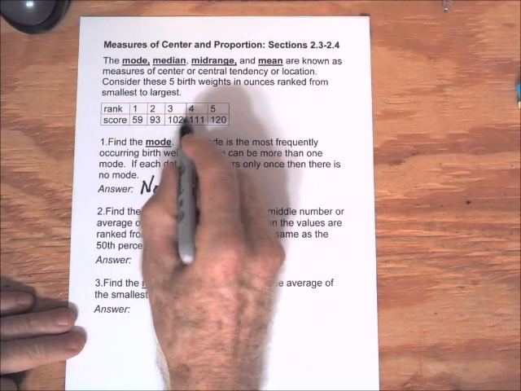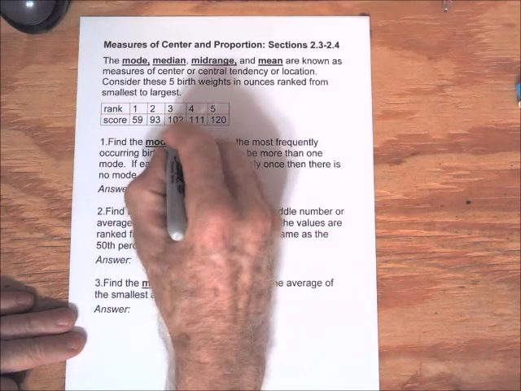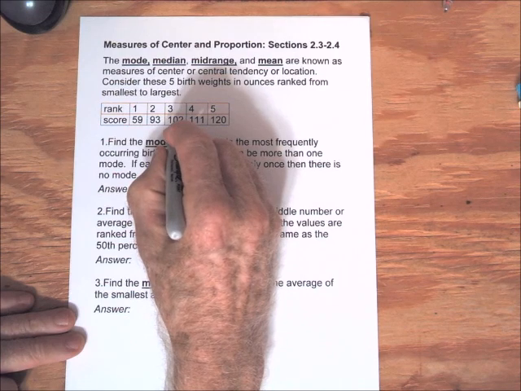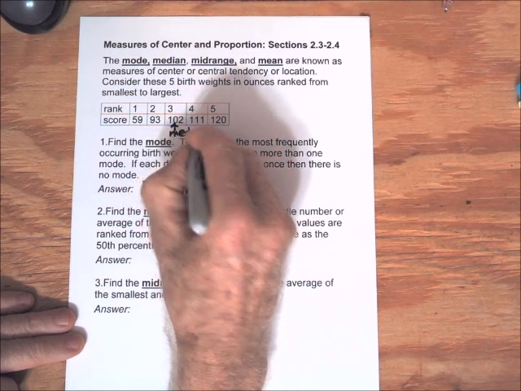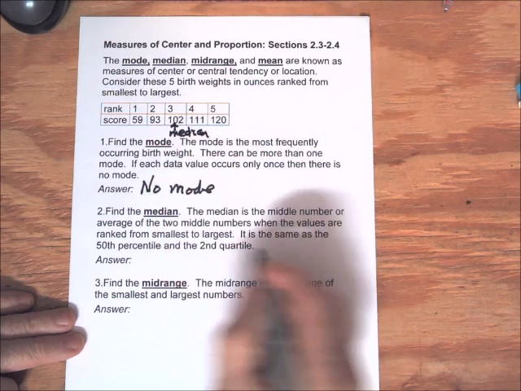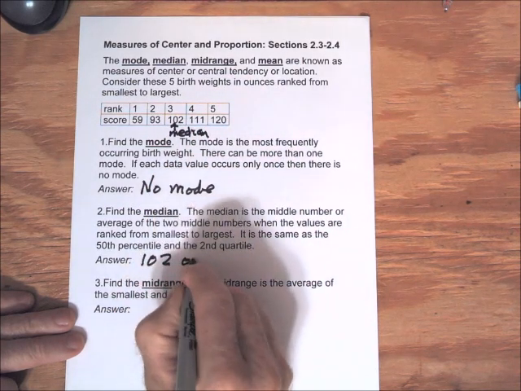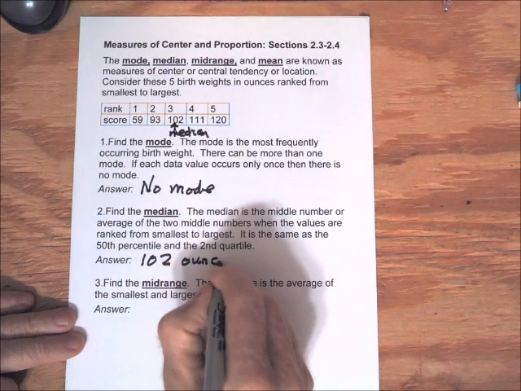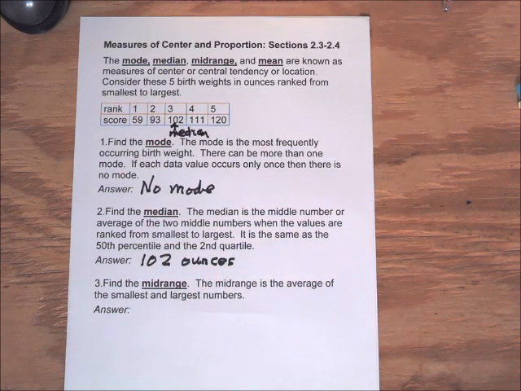Here we have an odd number of scores. We're going to only have one score in the middle. That's going to be the 102, which is the median. So it's 102 ounces. If scores are not already in order from smallest to largest, then before you find the median, you have to arrange them from smallest to largest.